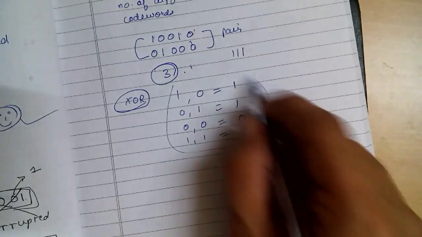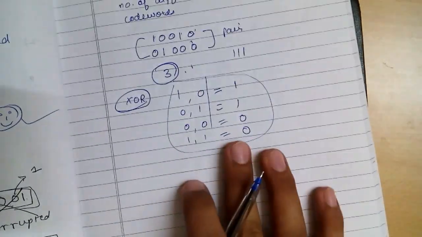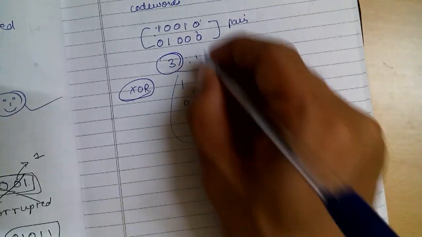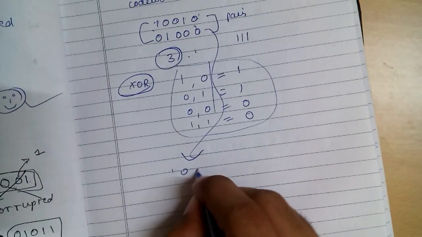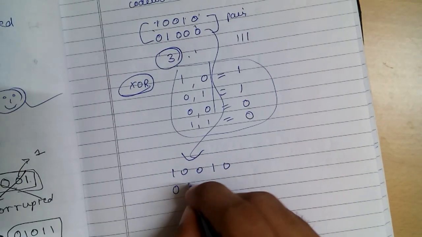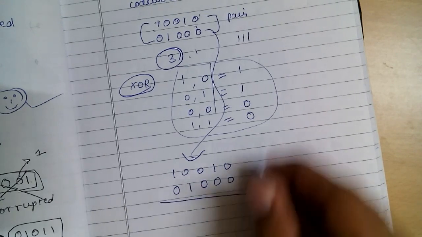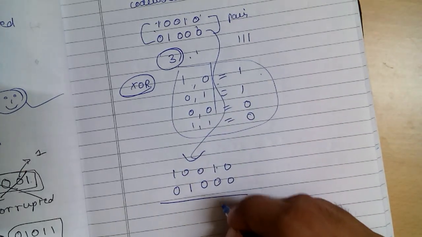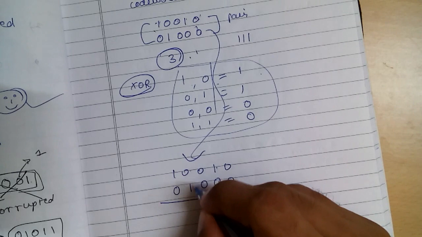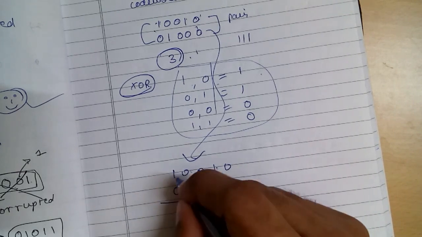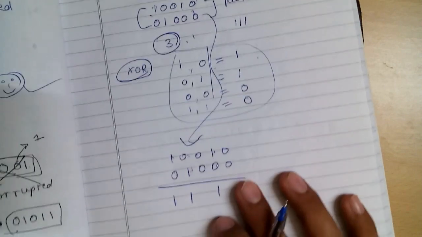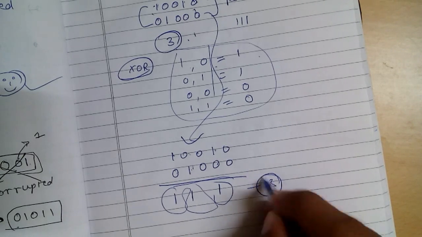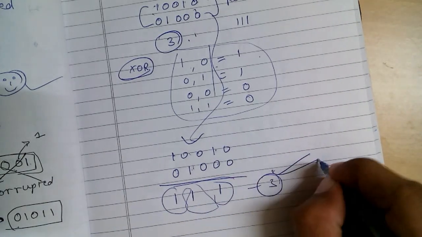So to directly find the Hamming distance, we can XOR the given two code words. The XOR of 1 and 0 is 1, and so on. So how many ones? 3. So we can say the Hamming distance is 3. Pretty easy.